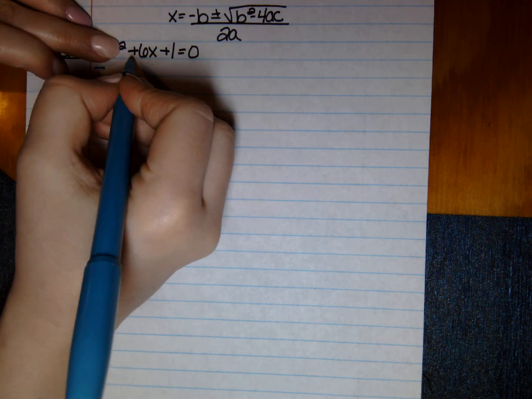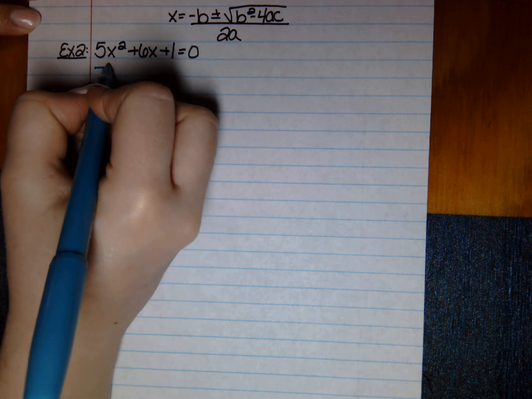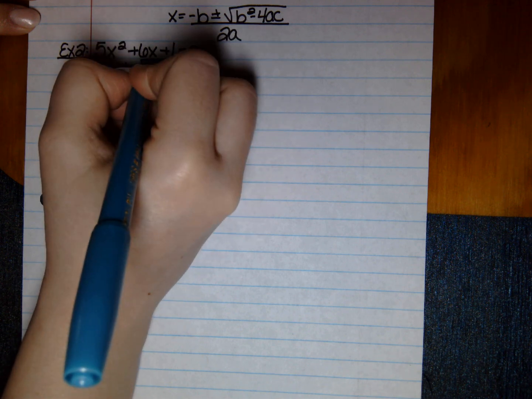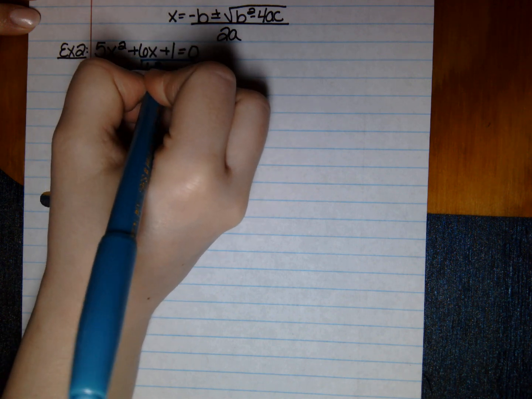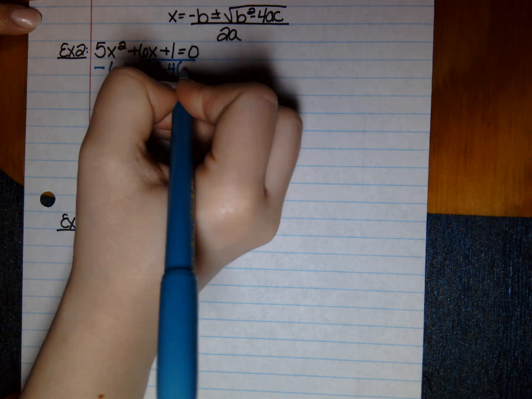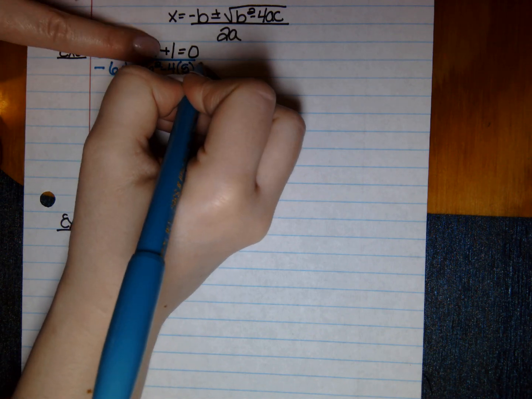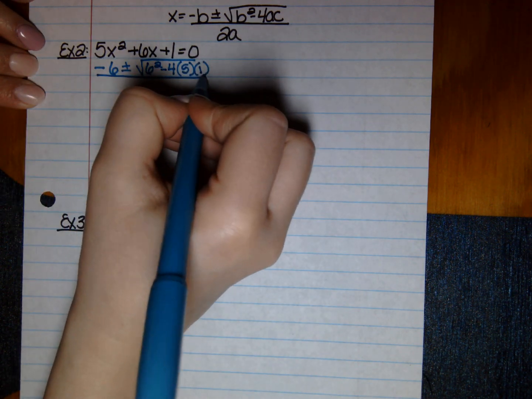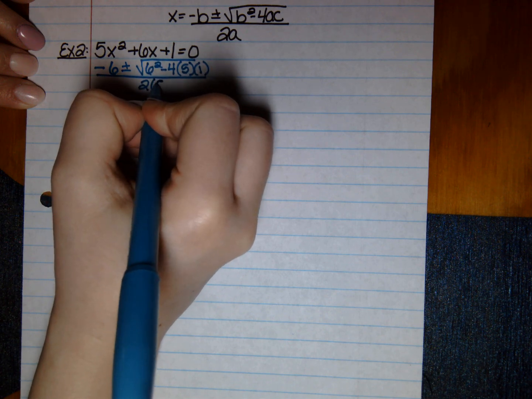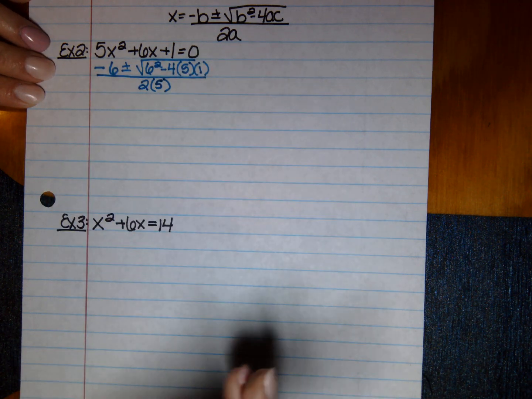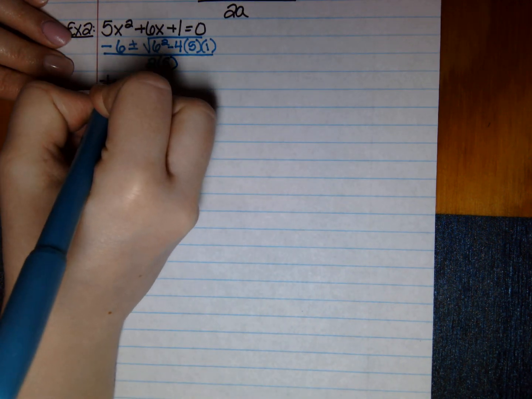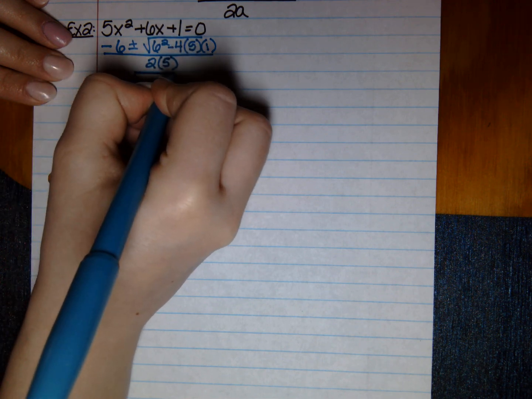So I have a negative b, so since my b is a positive 6 starting off, I'm just going to have a negative 6 plus or minus the square root of b squared minus 4 times a, which is 5, times c, which is 1, all over 2a, so 2 times 5. So now it's just solving it step by step. So again, I have negative 6 plus or minus underneath my radical.